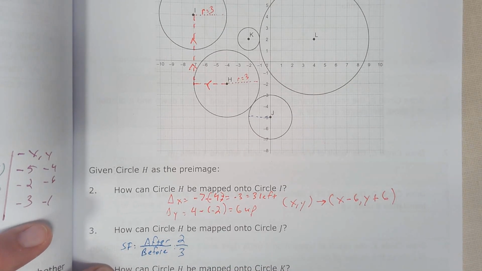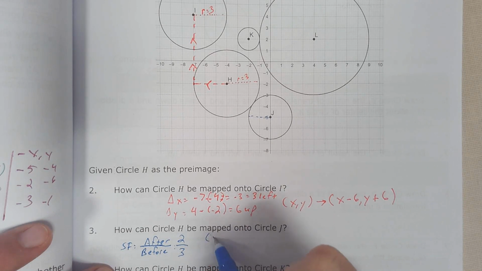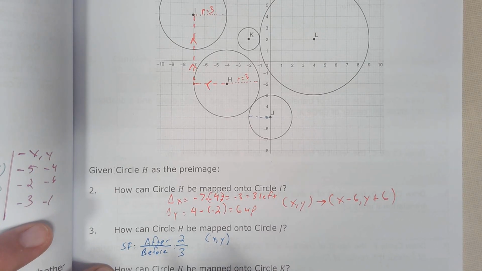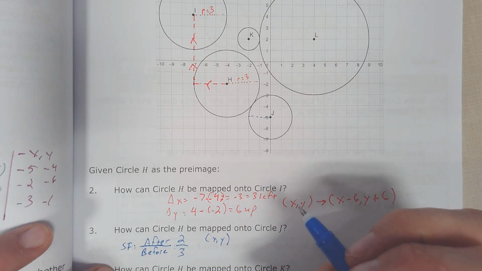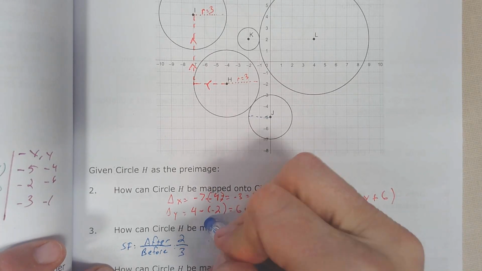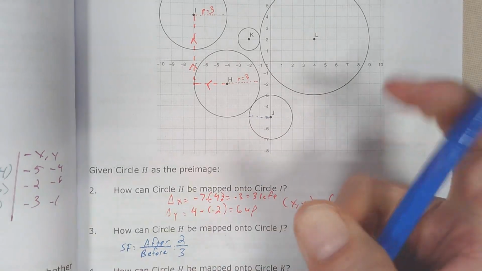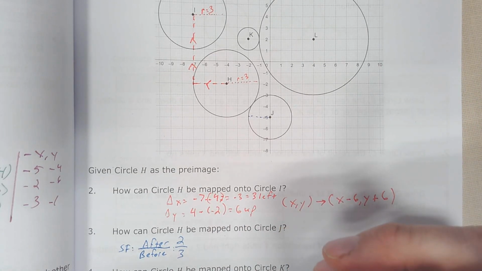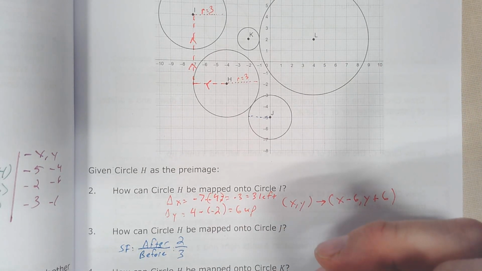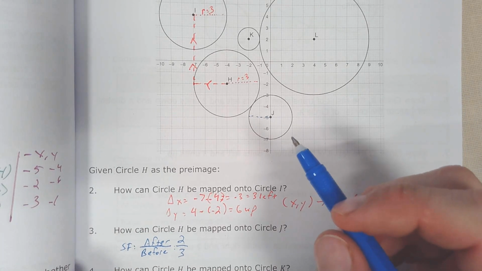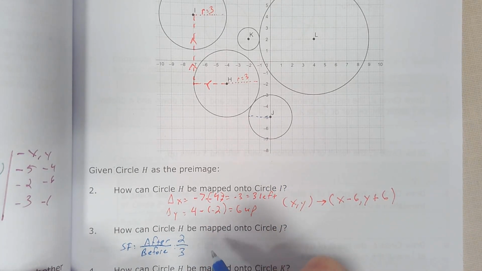Right, so I'm going to do x comma y. First I think I'm going to dilate it about itself, that way I don't have to worry about what the center of dilation is, and then move it.